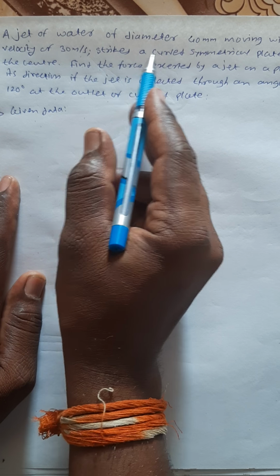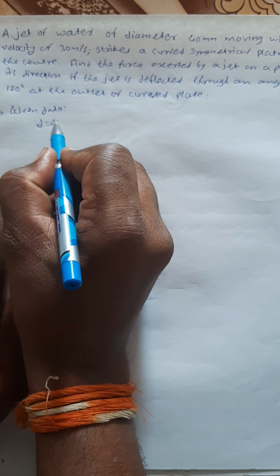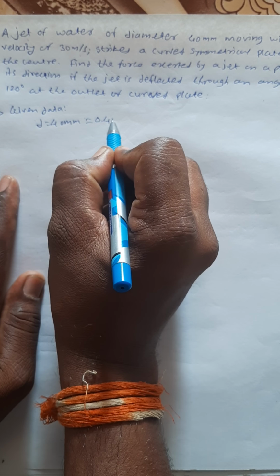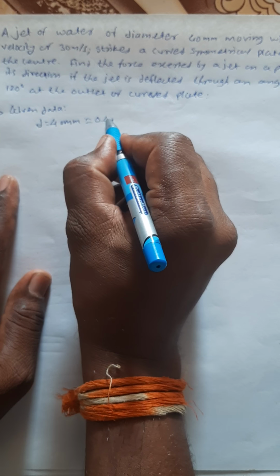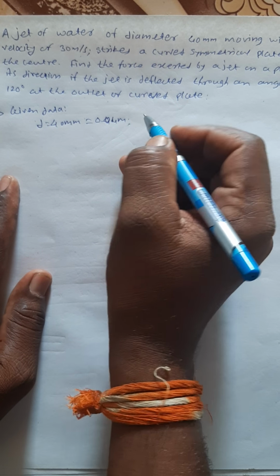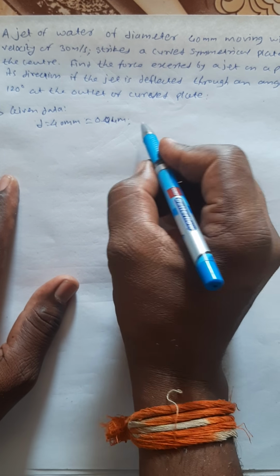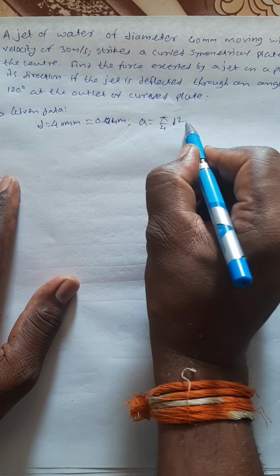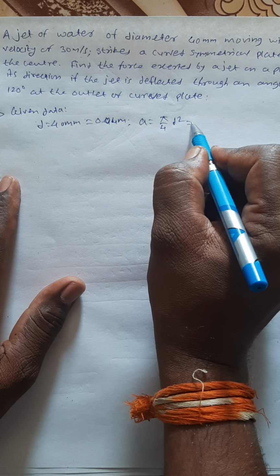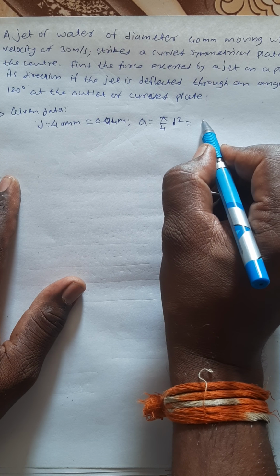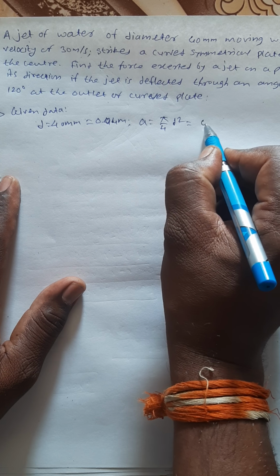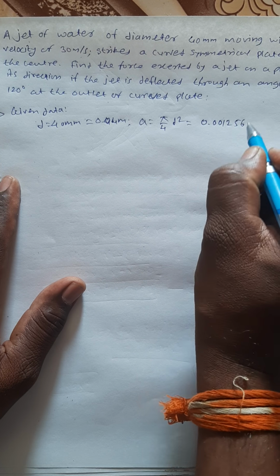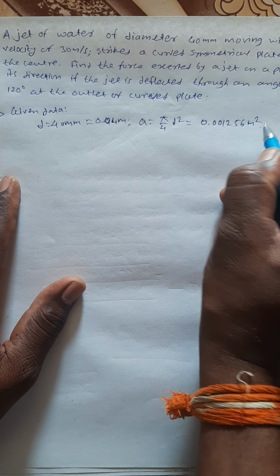So here they had given to us the diameter of the jet as 40 millimeter, that is equals to 0.04 meters. Then the area of the jet will be A is equals to, as it is circular, pi by 4 d square, and after putting the values you will get its magnitude as 0.001256 square meter.